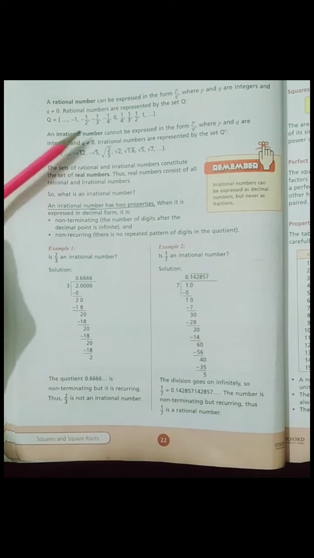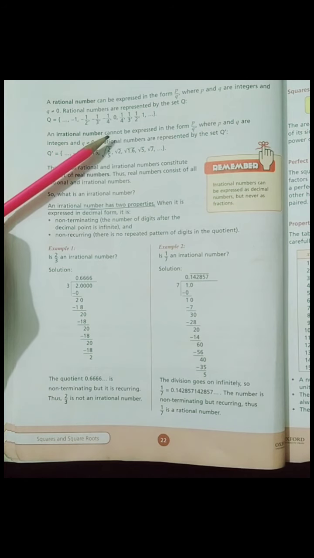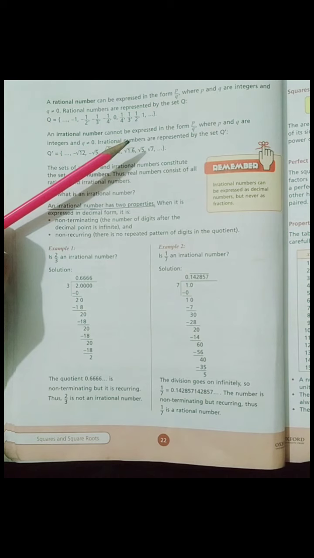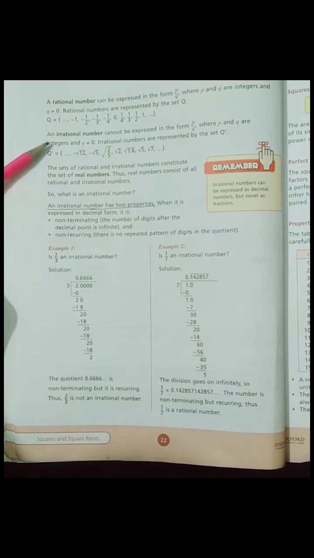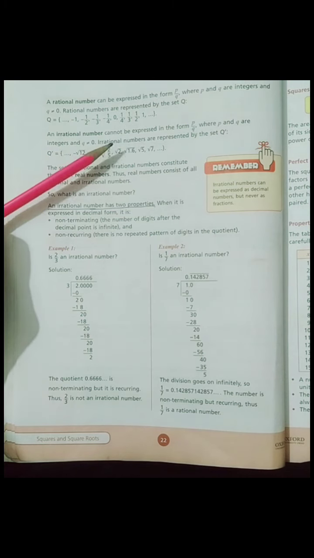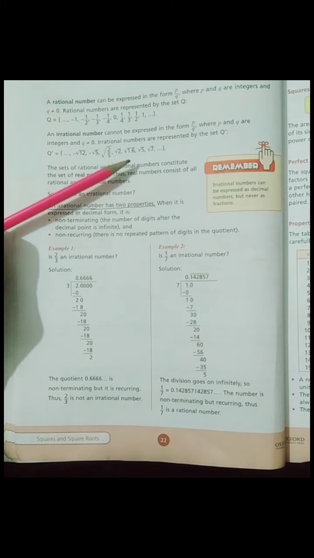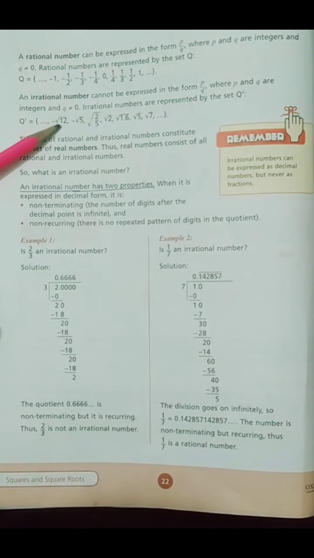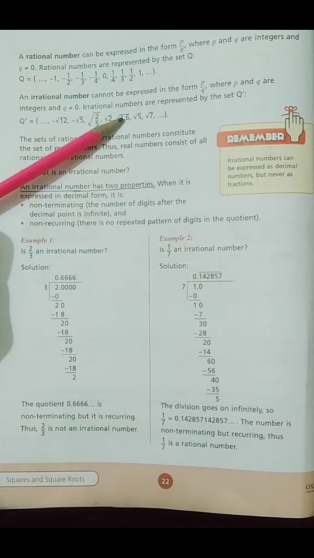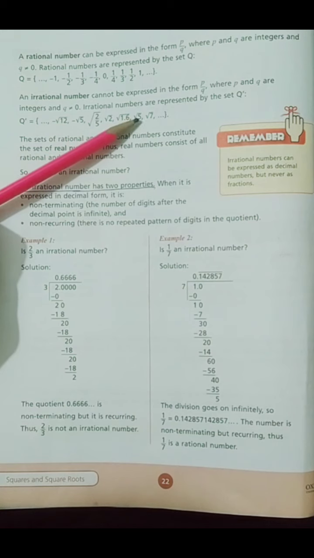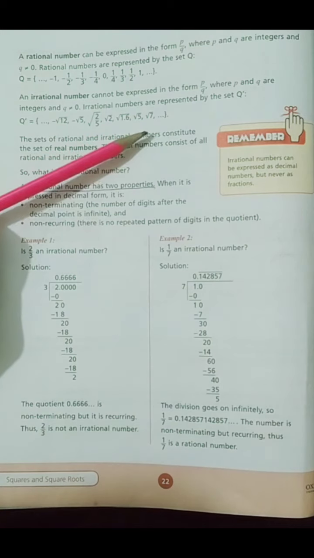Next, an irrational number cannot be expressed in the form p by q, where p and q are integers and q is not equal to 0. Irrational numbers are represented by the set Q'. Here in the set we have minus square root 12, minus square root 5, square root 2 by 5, square root 2, square root 1 by 1.6, square root 5, square root 7 and so on.